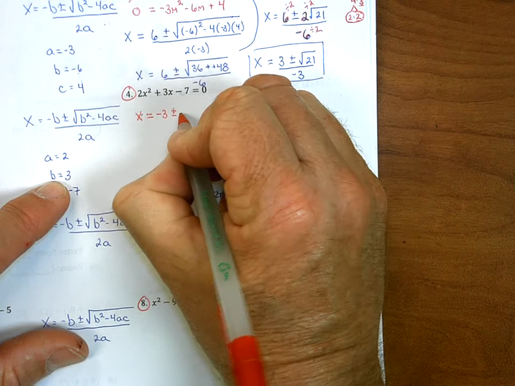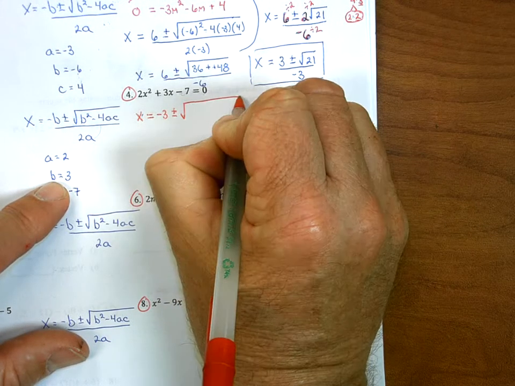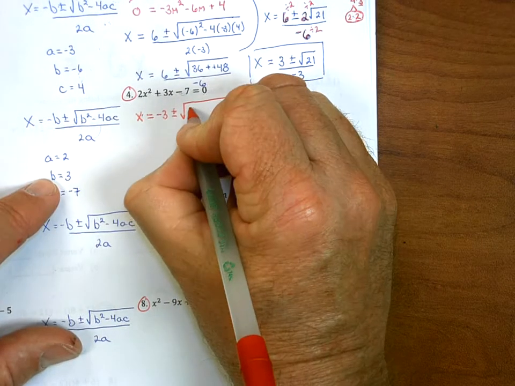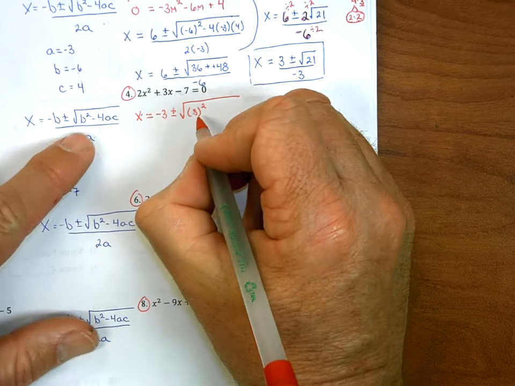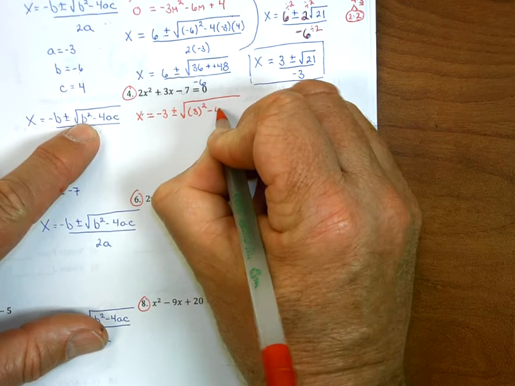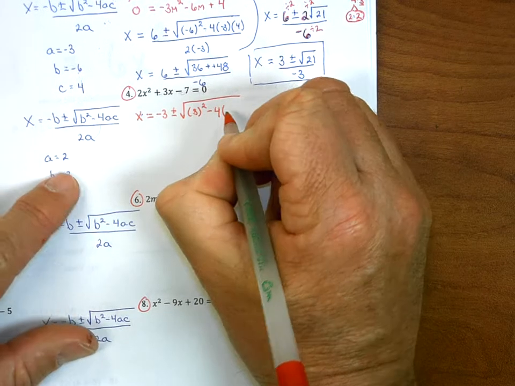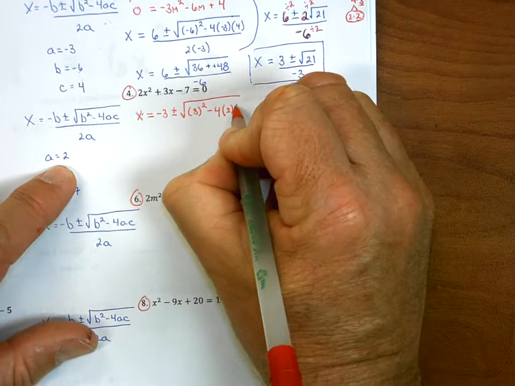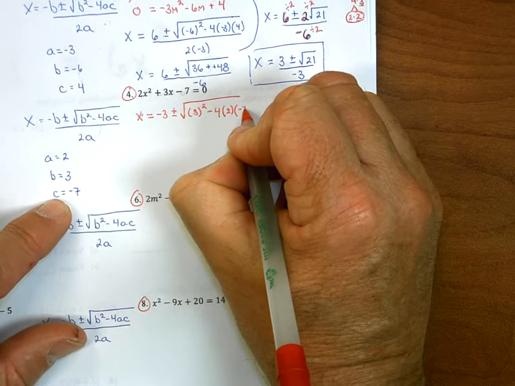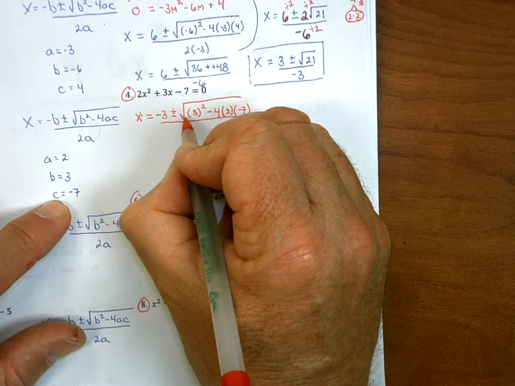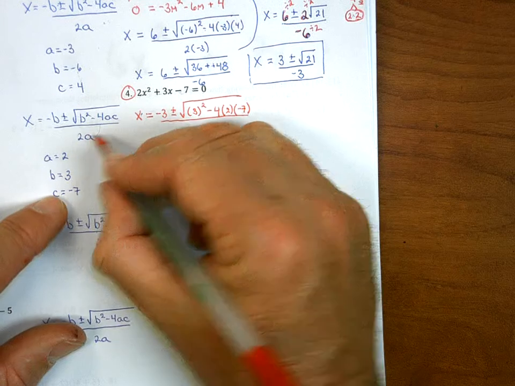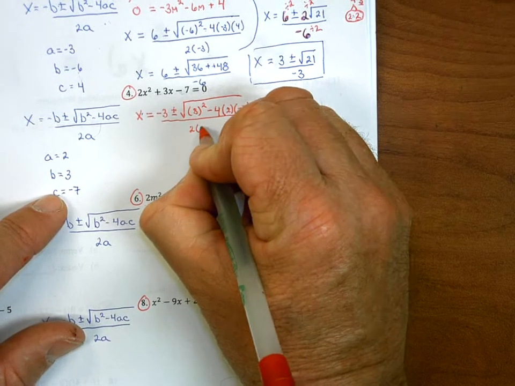Plus minus, and then I'm going to do the square root. Okay, b squared, so I'm going to have 3 squared. Notice I'm putting the numbers in parentheses as I substitute them in. Minus 4 times a, which is 2, times c, which is negative 7. And then I'm going to divide all of that, so all of that's going to be under 2 times a, which is going to be 2 times 2.